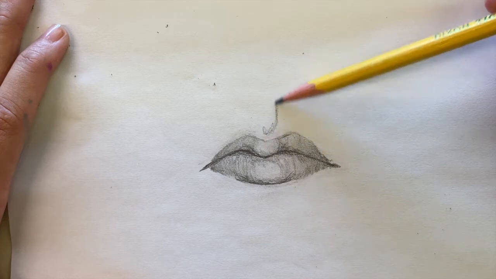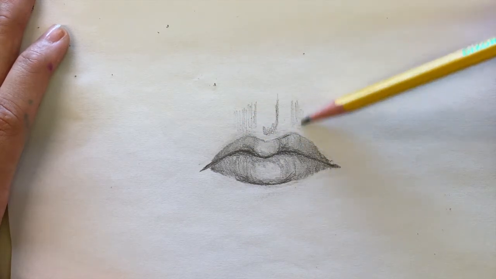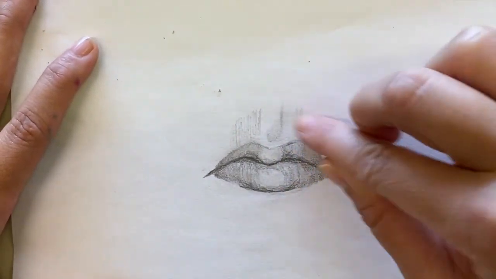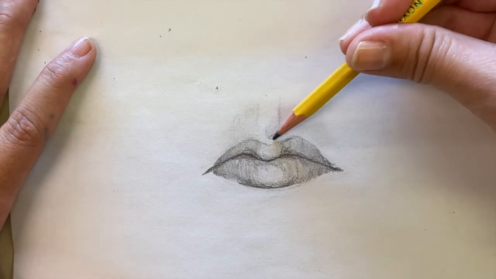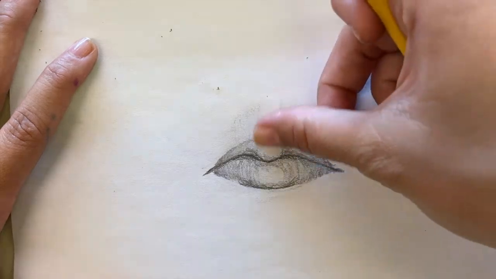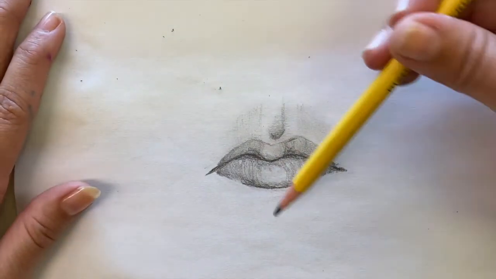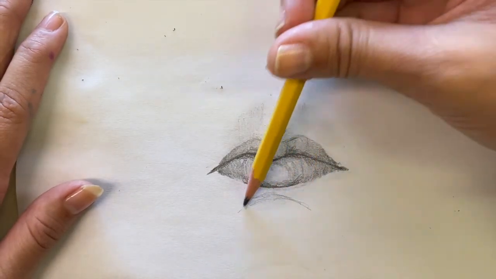And now I'm going to go ahead and add the details around the mouth, and I want you to try doing this too. So that Cupid's bow, just like I showed you in the nose video, is kind of like a J shape. And there is some shading above your lip. Just make sure to blend it out so you don't have noticeable pencil lines, otherwise it'll look like you have a mustache. Which there's nothing wrong with if you have a mustache in real life, but if you don't have one, you don't want to add one.